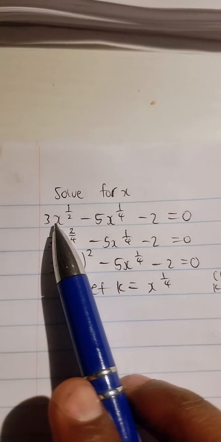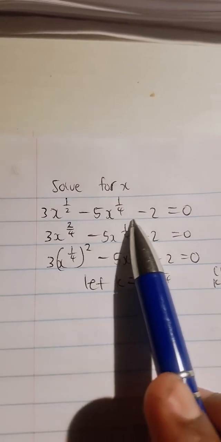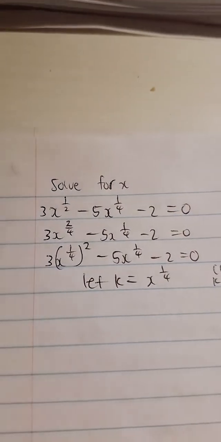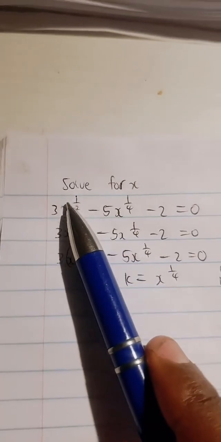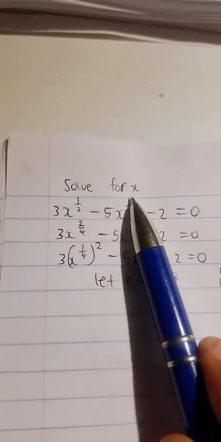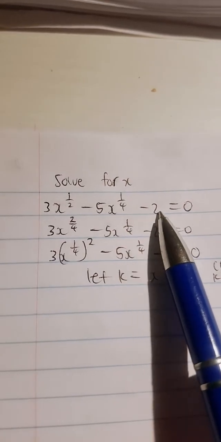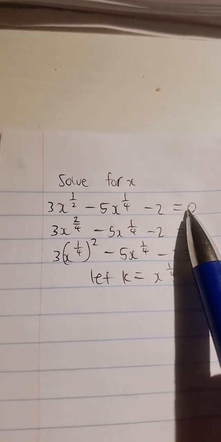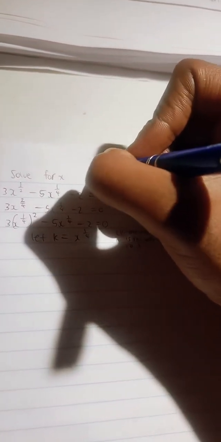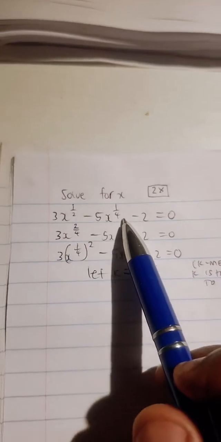When you have an exponential equation where your exponents are rational, 3x to the power half minus 5x to the power a quarter, and then a constant term on its own equal to 0, what you have to check is, do we have a 2 times relationship between the rational exponents?